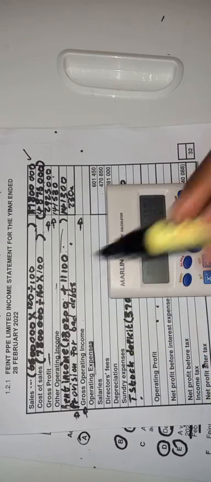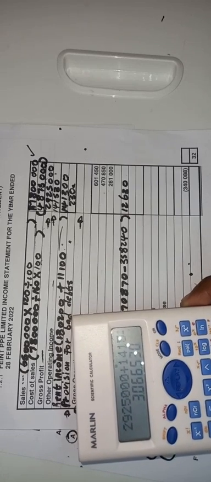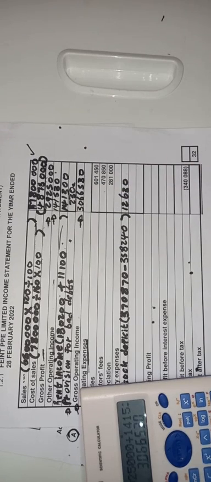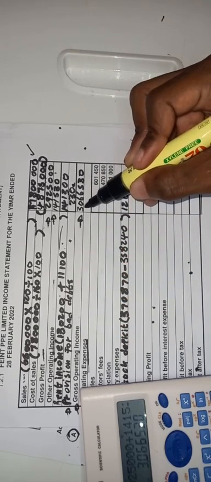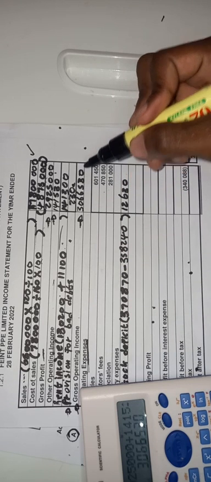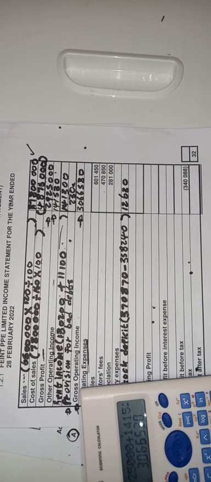So we get our gross operating income on our calculator: 3,066,530. So this is our gross operating income, 3,066,530. You will forgive my handwriting, guys. I'm not used to writing with such a big marker, so you will forgive me for that.